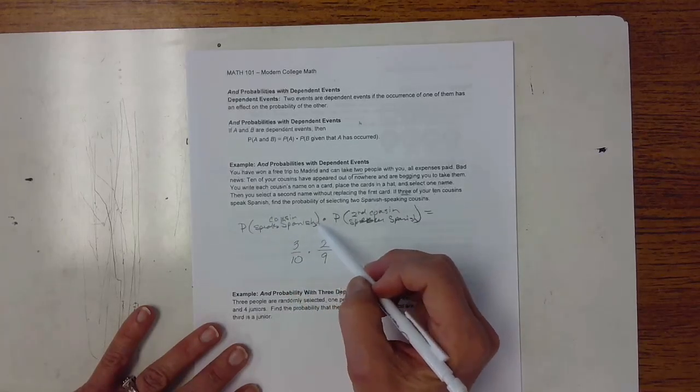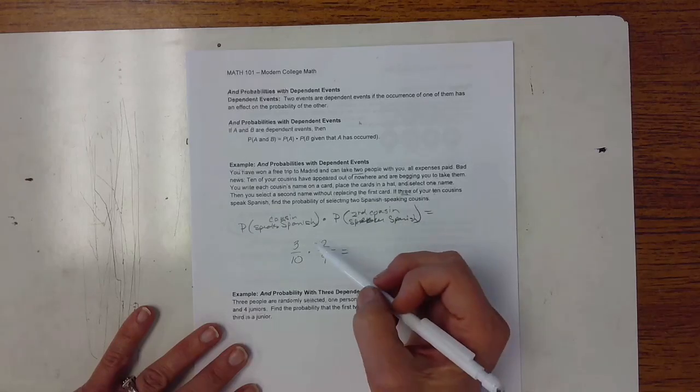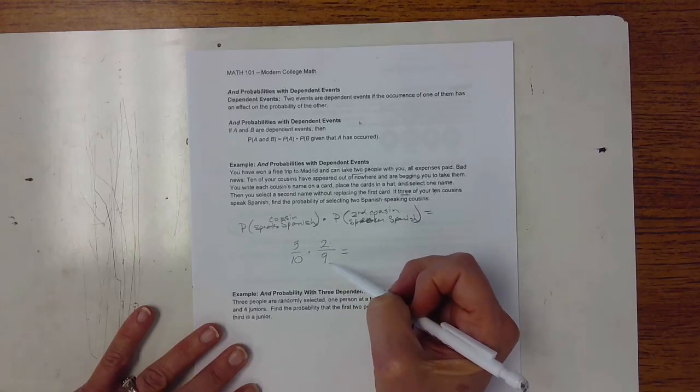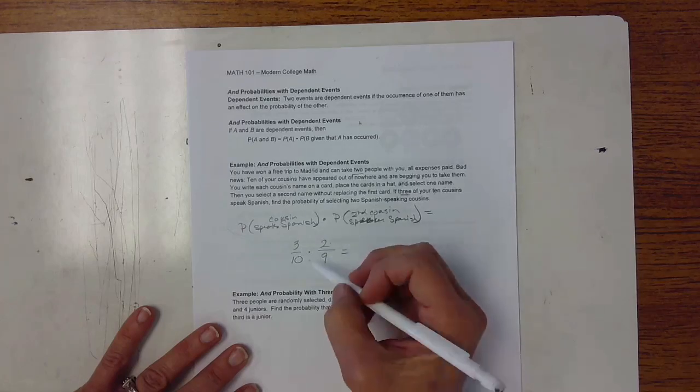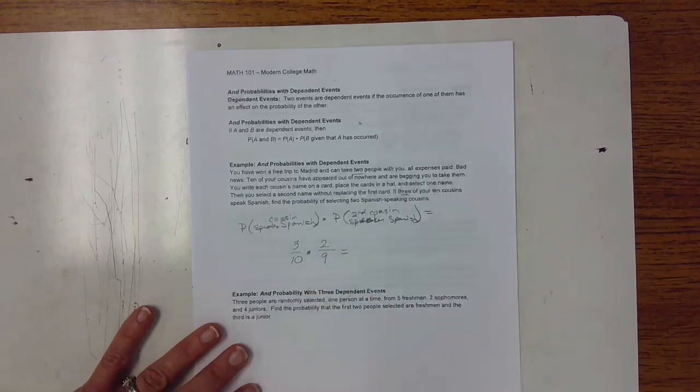And so in this case, I would take 3/10, which is my cousin that speaks Spanish, and then getting the second cousin that speaks Spanish, I'm going to have 1 less, and I would also have one less in my population. But I'm still going to multiply because it's two events that are occurring together.